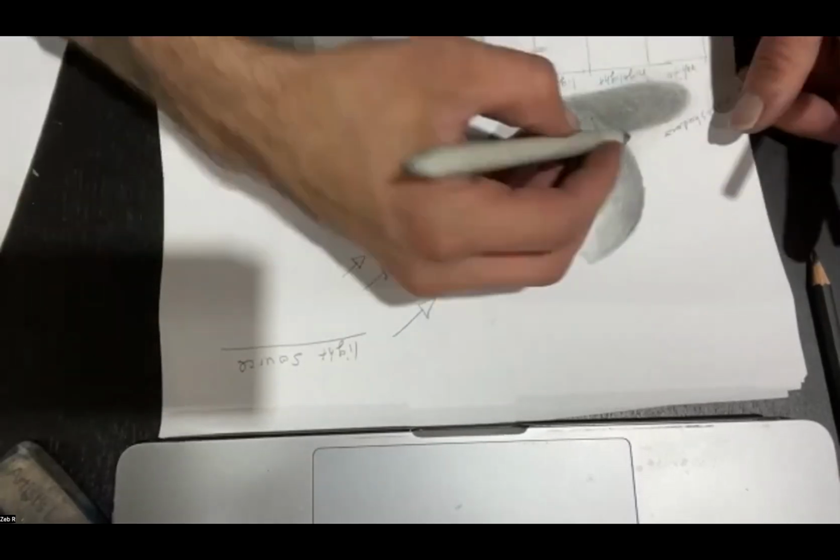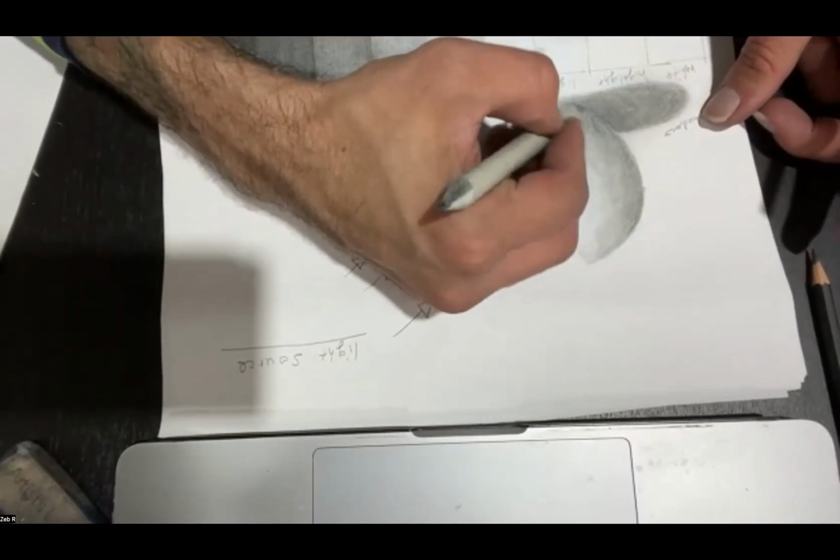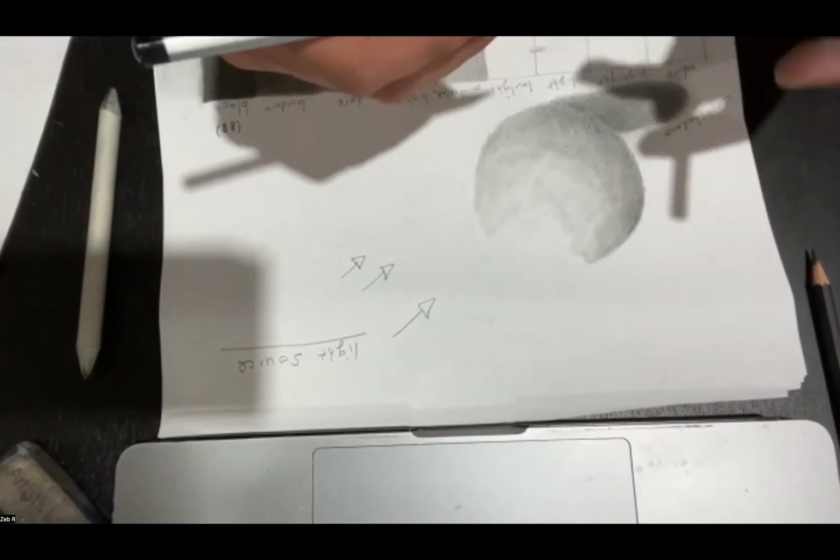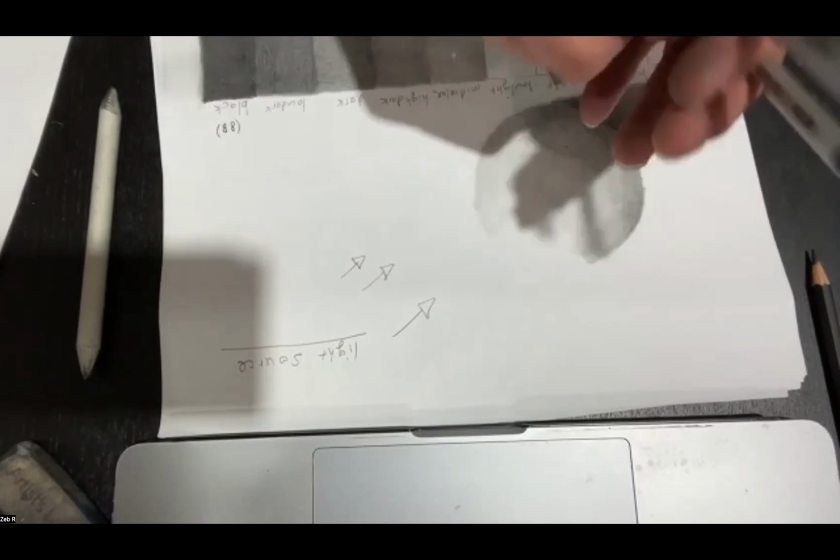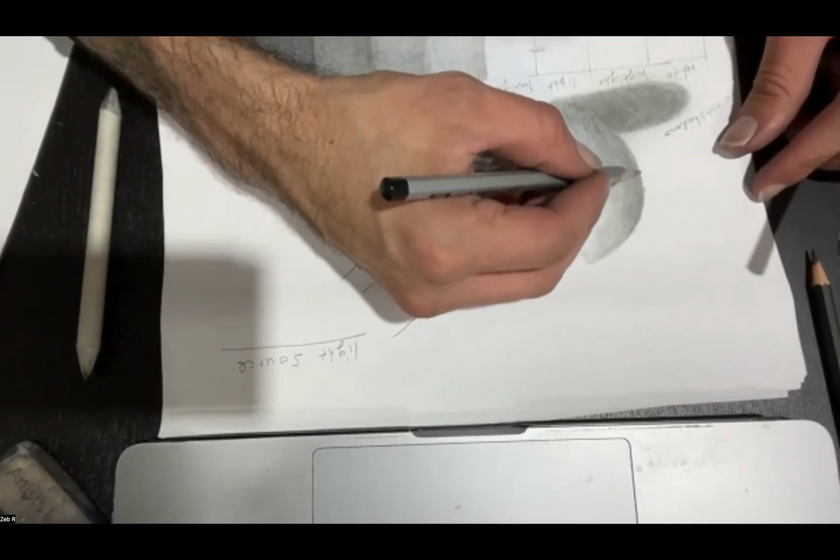Let me bring my stump in. Maybe start to create the, just 8B. No, 6B, let's do 6B.